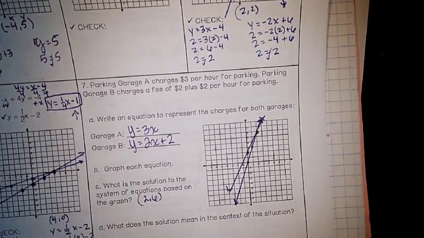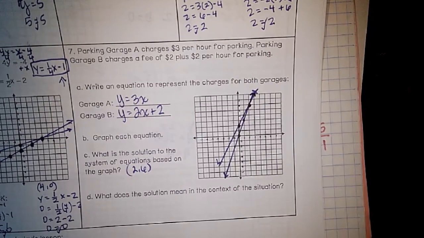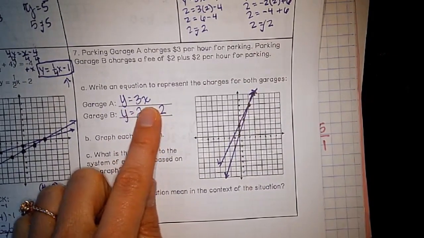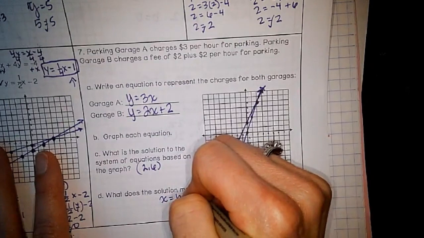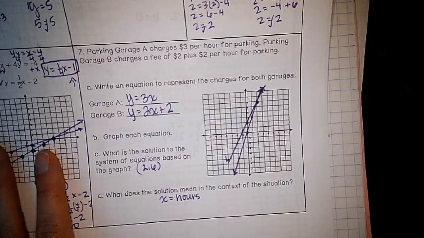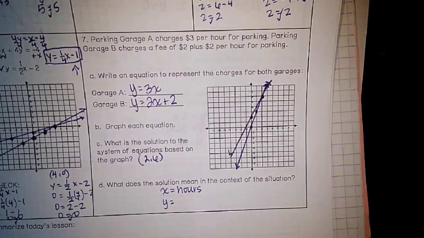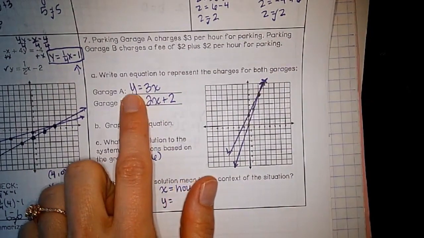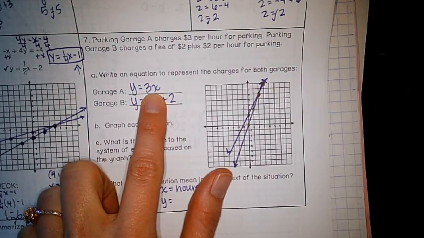So, think about it this way. What does the X stand for? The what? Per hour. So the hours that we are parking. What does the Y stand for? What does the Y mean? So Y equals 3 times what? What's the X mean? The hours, right? So what does the Y stand for? The total amount, right?